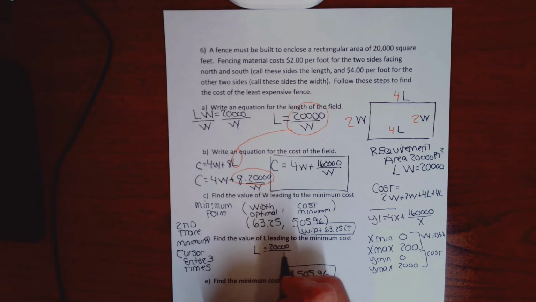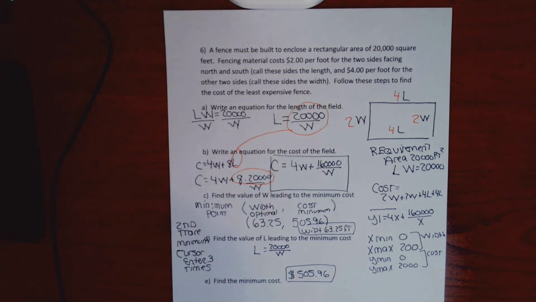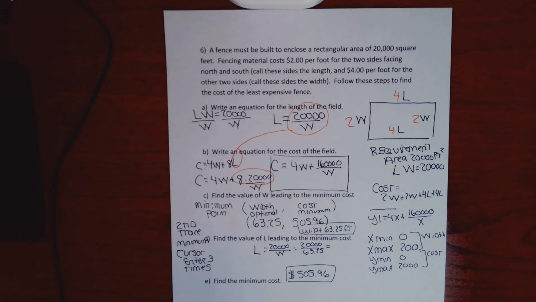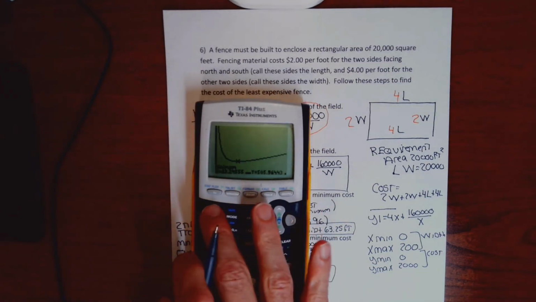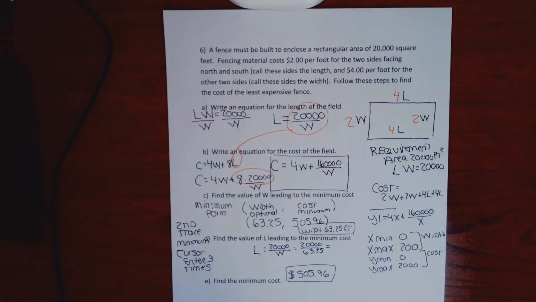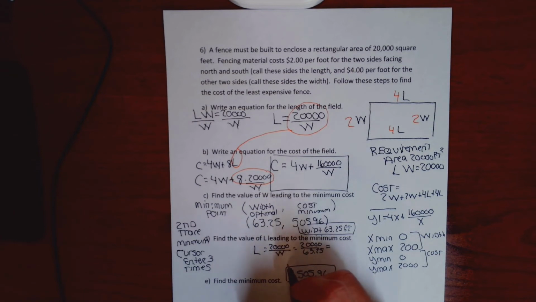So I was supposed to find the length and the width and the cost. The vertex gives me the width and the cost, and now I'm going to have to use a formula to get the length. So I'm using the formula 20,000 over W. Second and quit and do 20,000 over 63.25, round to 2 decimals. I'm going to say 316.21. Didn't tell me how to round, so I'm just punting and rounding to 2 decimals.